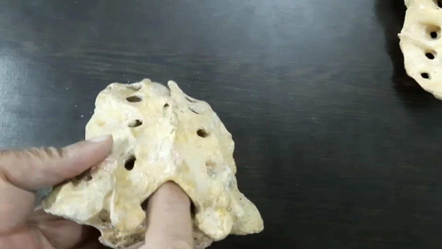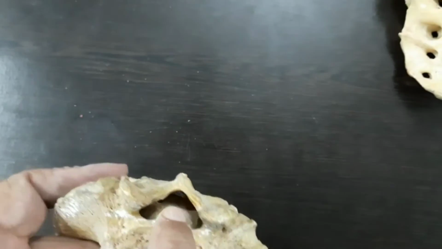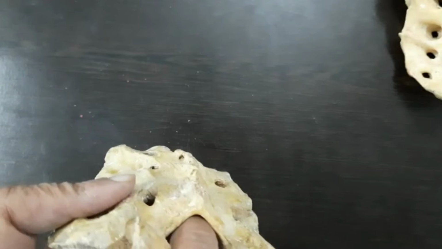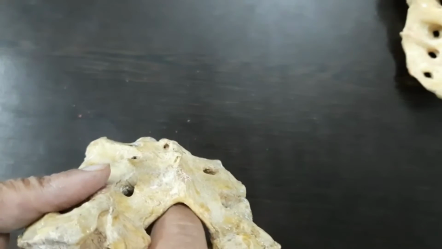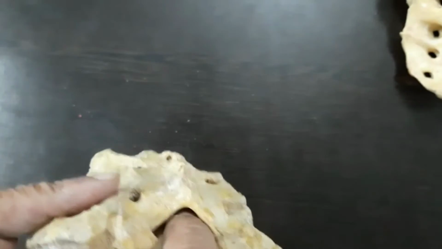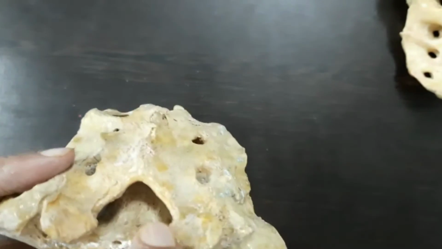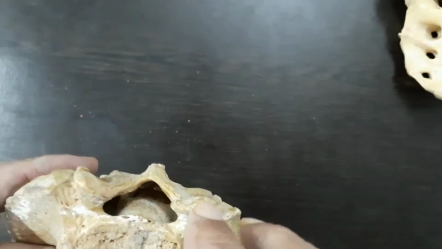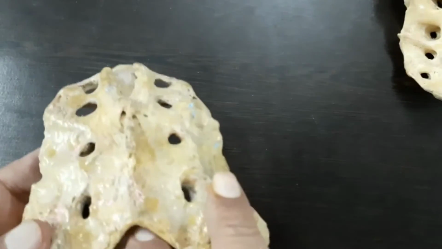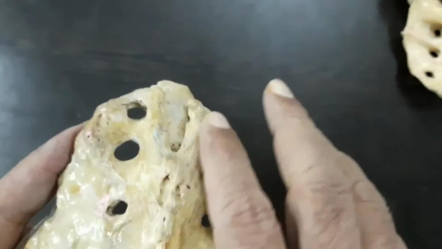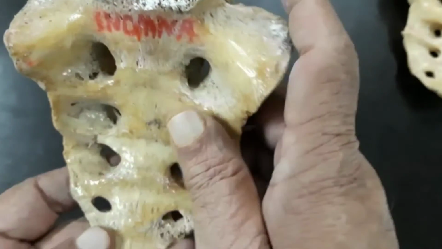Now within the sacrum you will see the presence of a canal. See this canal, and this is the sacral canal, which is nothing but the vertebral canal, directly in continuation with that of the lumbar vertebral canal. And through this sacral canal lie the spinal nerves, which come out through four pairs of foramina.